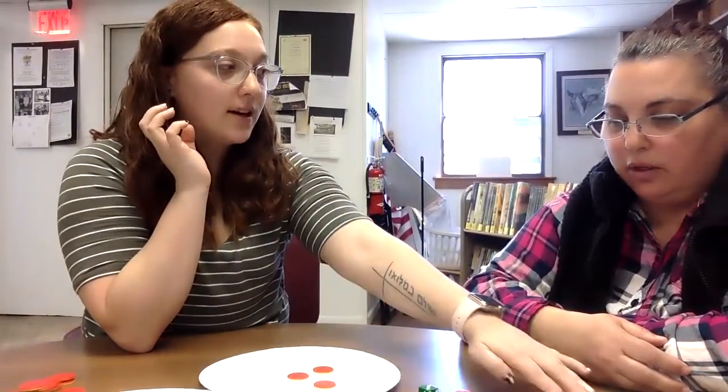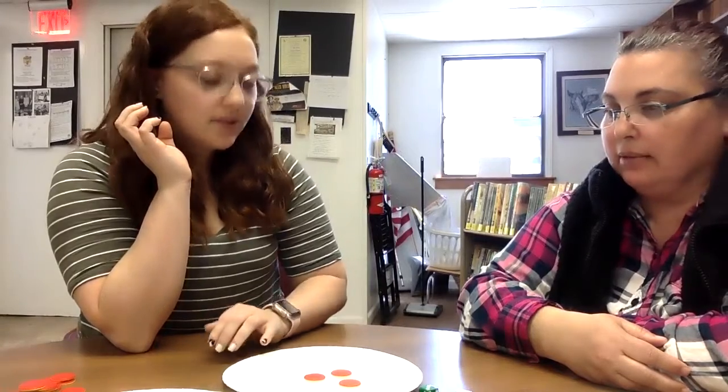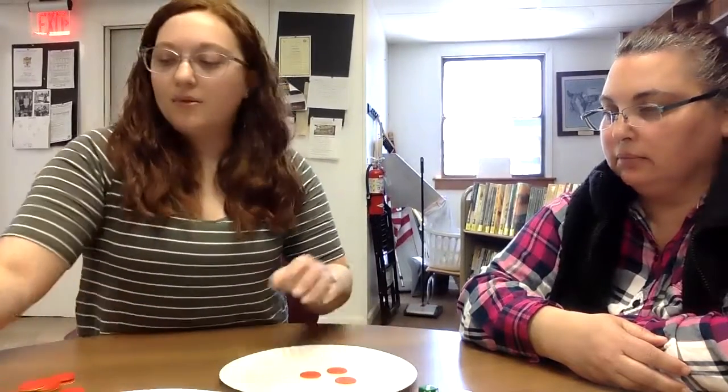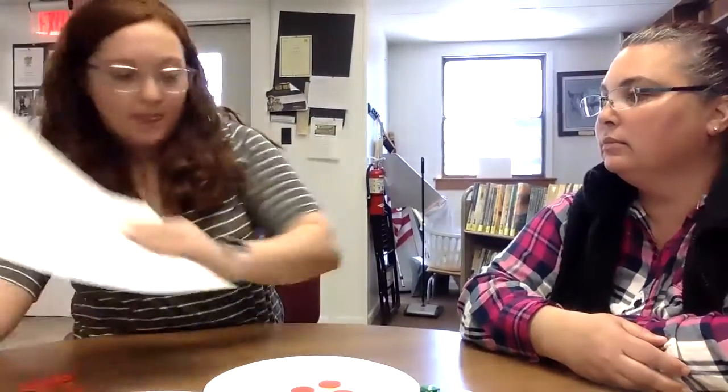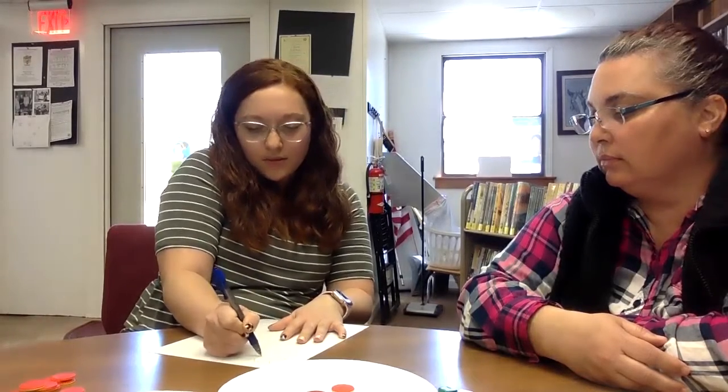So if we counted by threes, it would be 3, 6. 6. So how many objects do you need to buy? 6. Awesome job. So if we were to write it on our paper, it would be 2 times 3 equals 6. Okay? Now you're going to complete this activity by yourself.